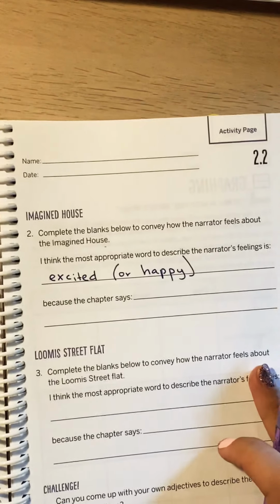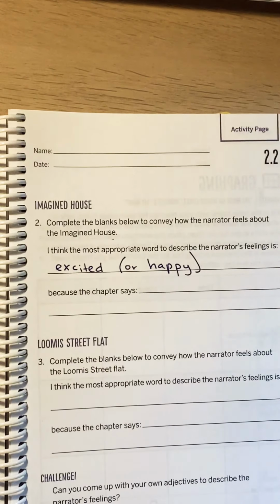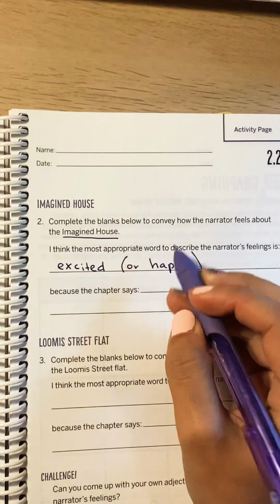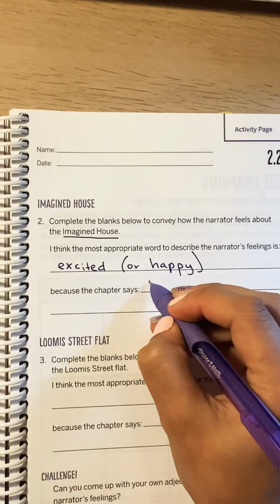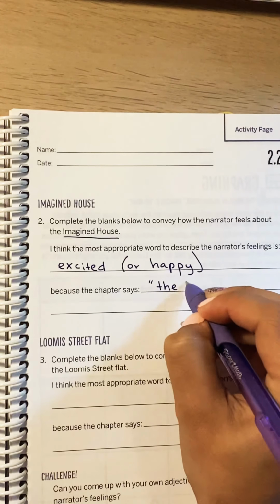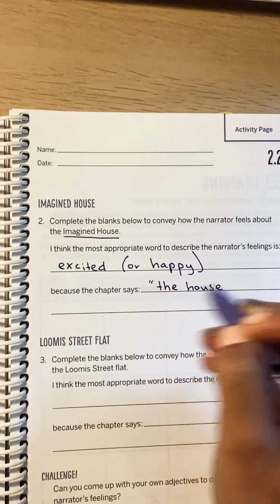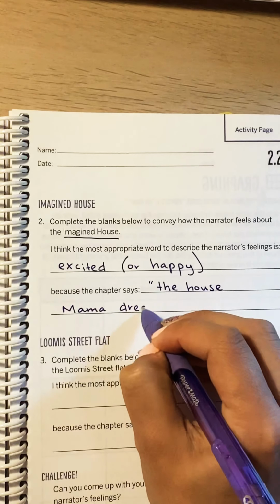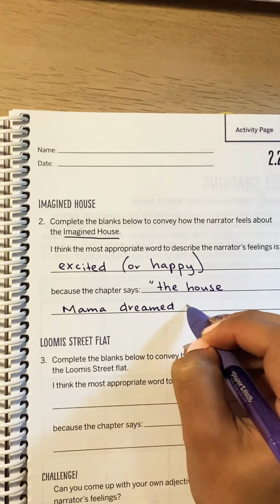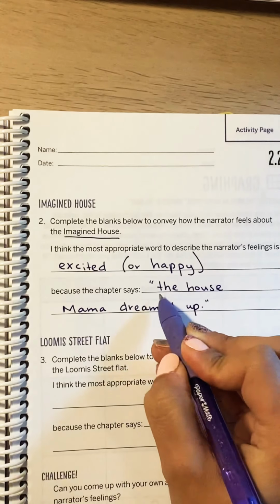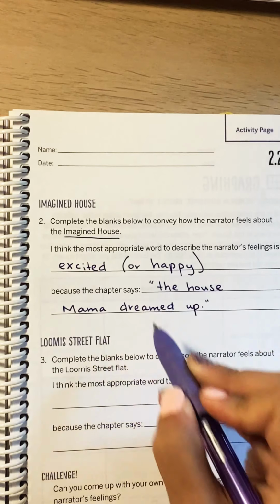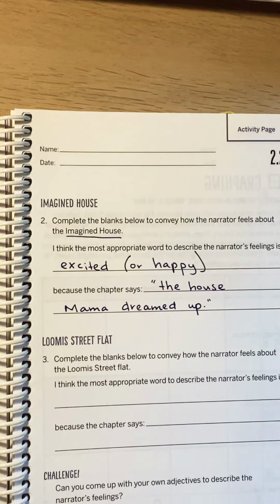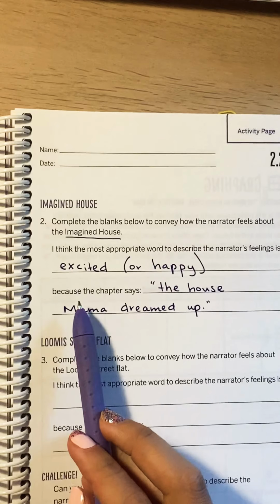But any quote to show that they're excited, or that the narrator at least is excited about this imagined house that they hope they have someday. Because the chapter says, "the house Mama dreamed up." I didn't capitalize the first word that time because it wasn't capitalized in the chapter. It was just the middle of a sentence in the chapter, so that's fine there. And I capitalized Mama because it was capitalized in the story.